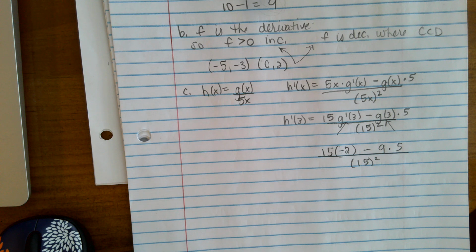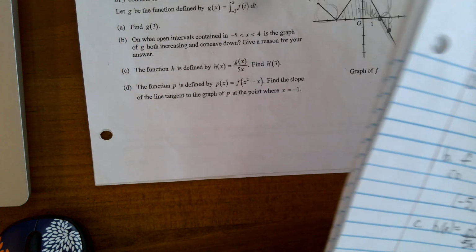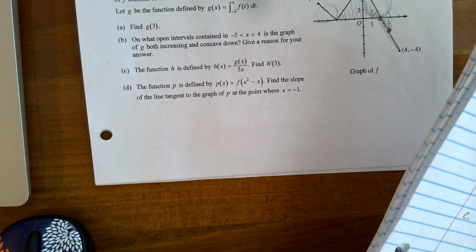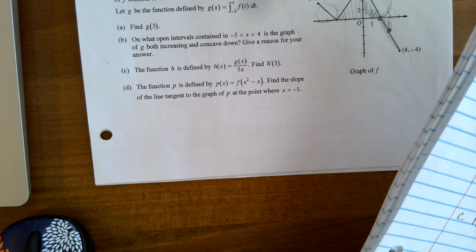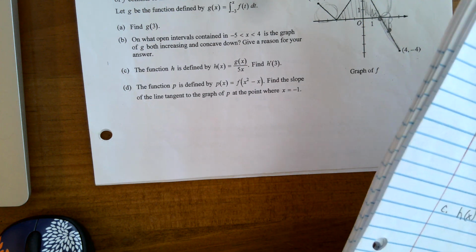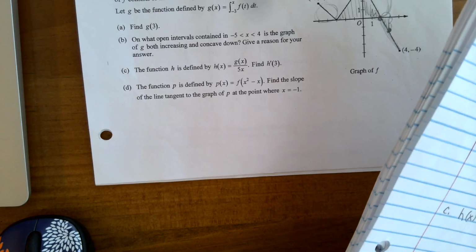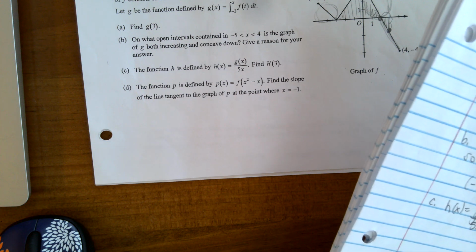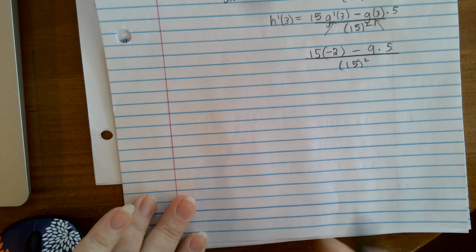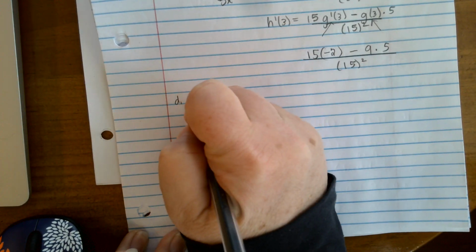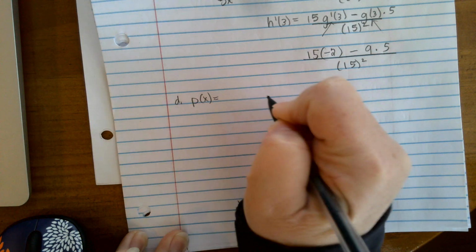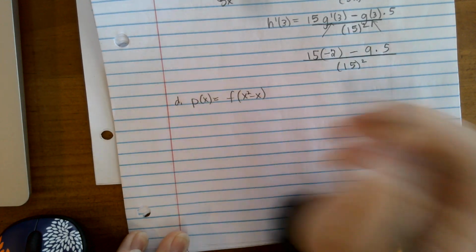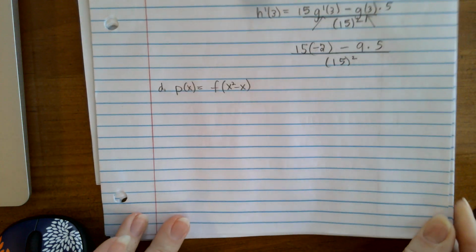Okay? All right, and our last one is D. So the function p is defined by this right here. Find the slope of the line tangent to the graph at point P, where x is equal to -1. So what we need to do is find the slope of the tangent line, which is the derivative. So, part D, p of x is equal to f of x squared minus x. We got to find the derivative.